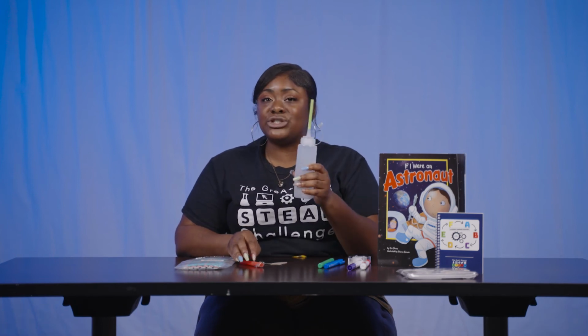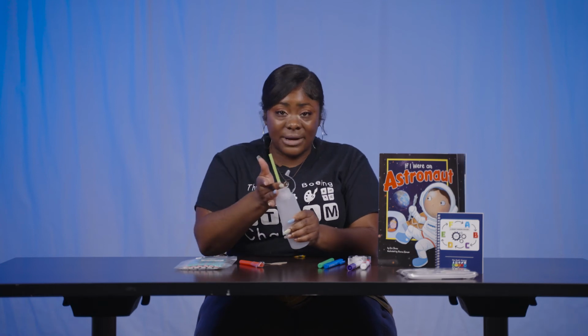Step 5. You are going to squeeze the bottle to make sure air is only coming out the top of the straw. You don't want it coming out from the sides.